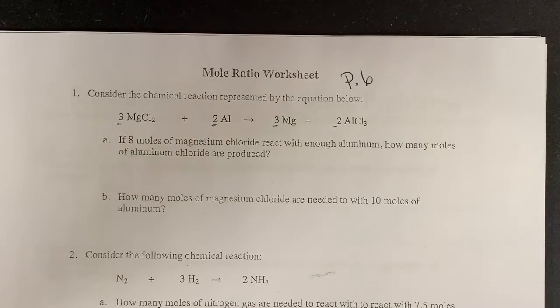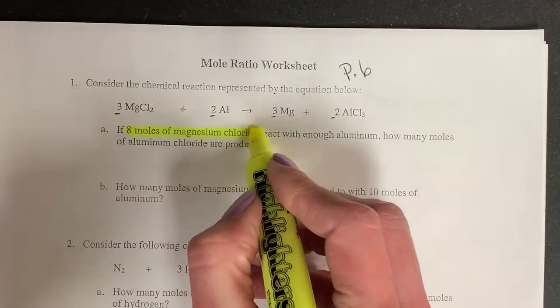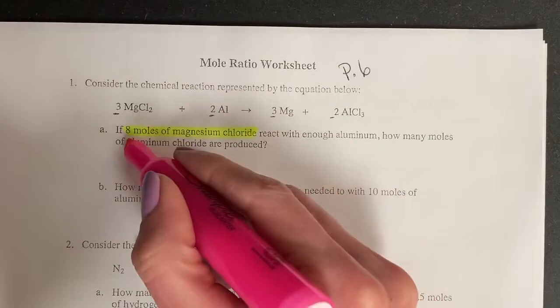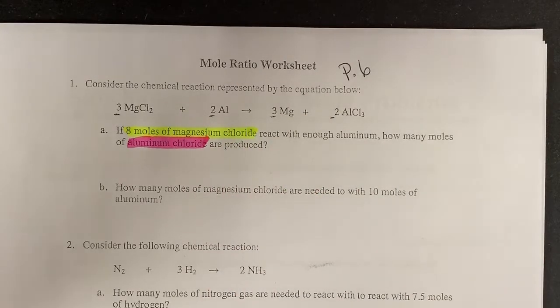So in problem 1A, I'm told that I have 8 moles of magnesium chloride. I'm told that it is reacting with enough aluminum, so I'm not worrying about aluminum, I've got enough, and I want to figure out how many moles of aluminum chloride I'm making.